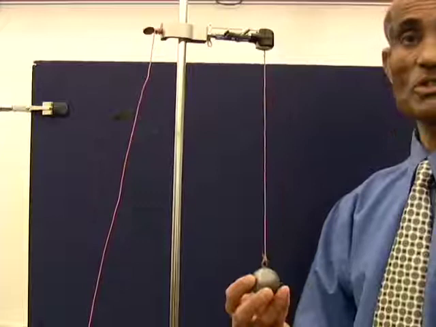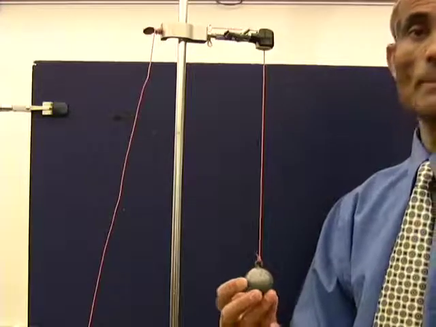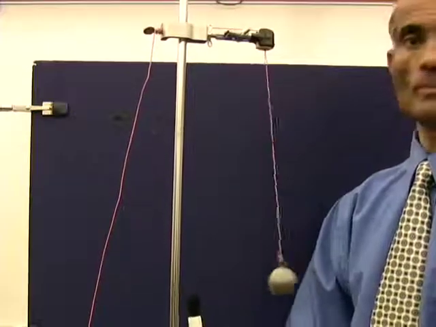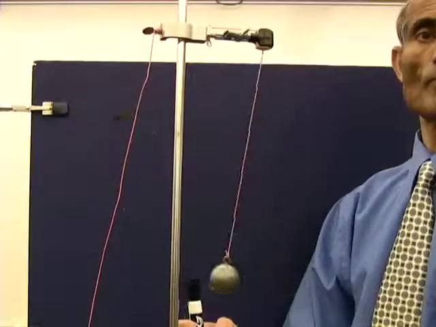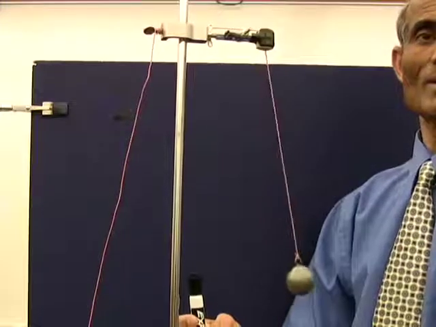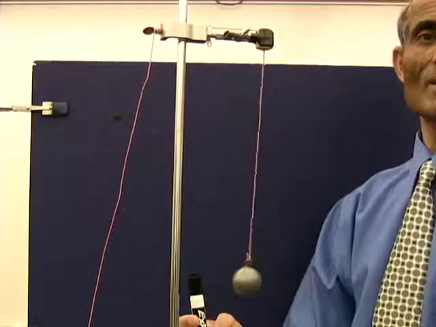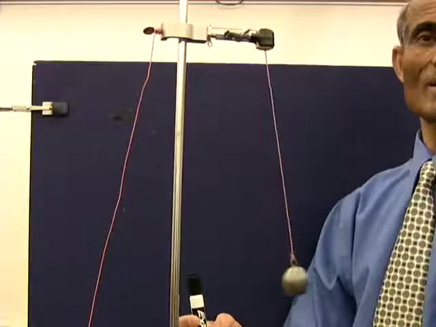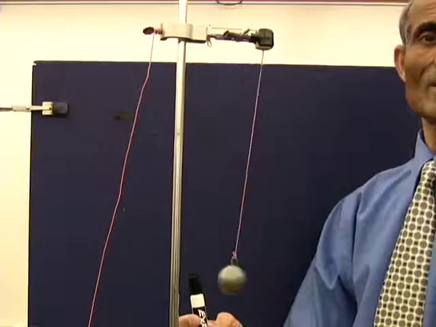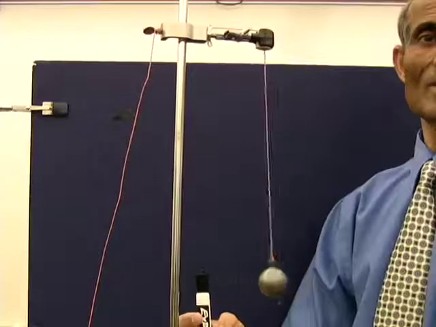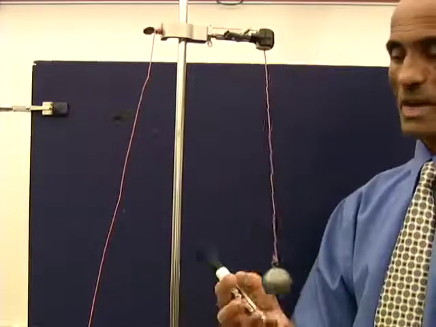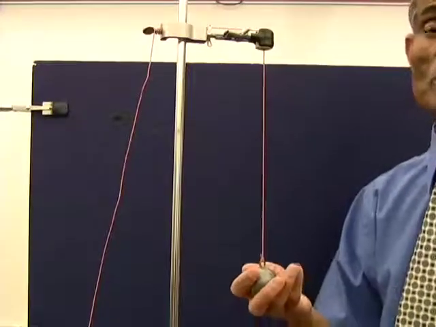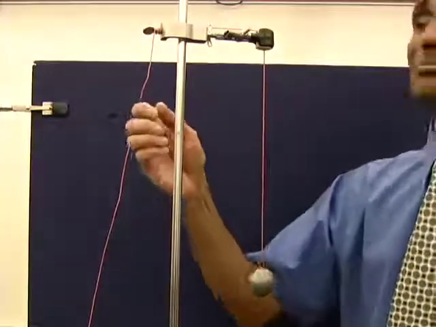Let's now do a third trial for 30 centimeter. Okay. I'm sure you have it now. The time for 3 trials, find the average and divide by 10 to get the period.